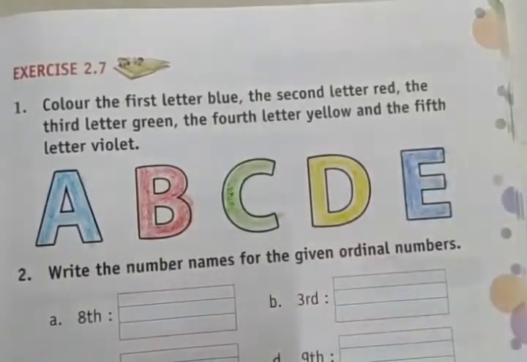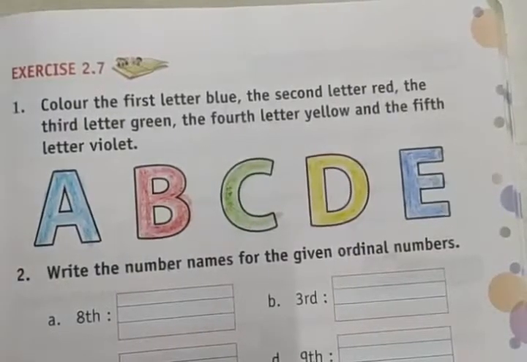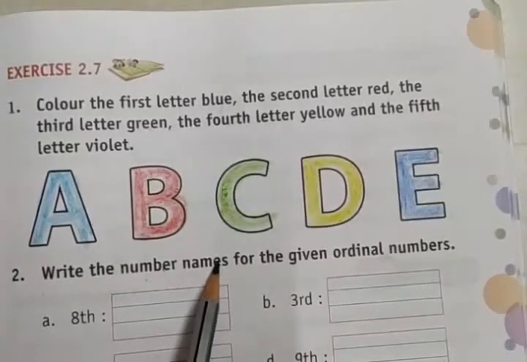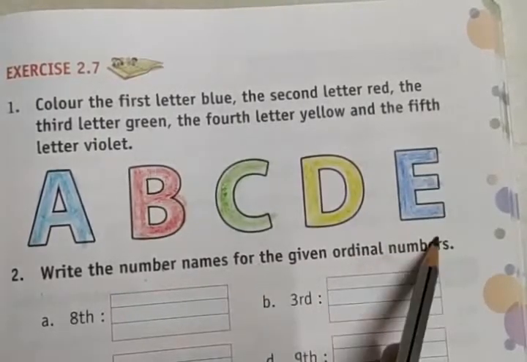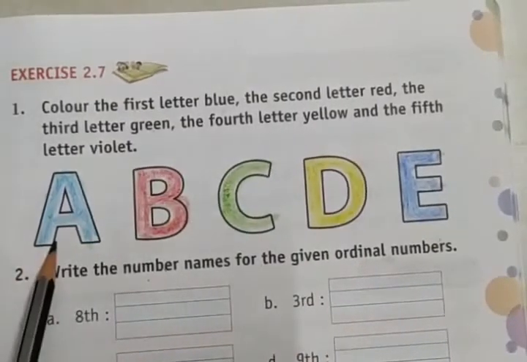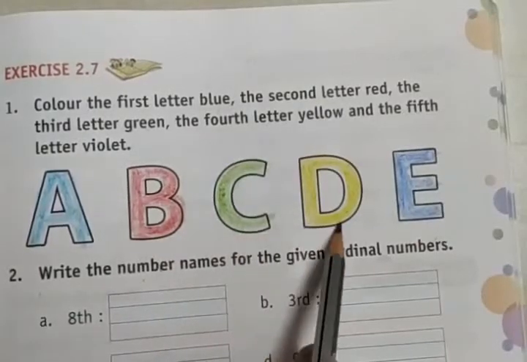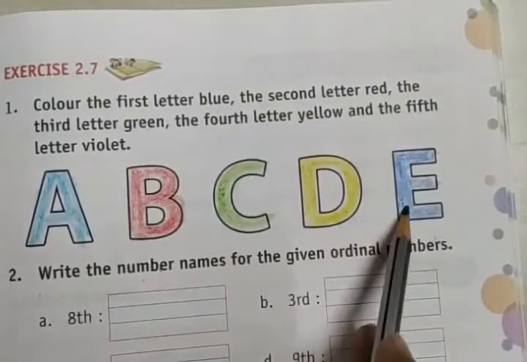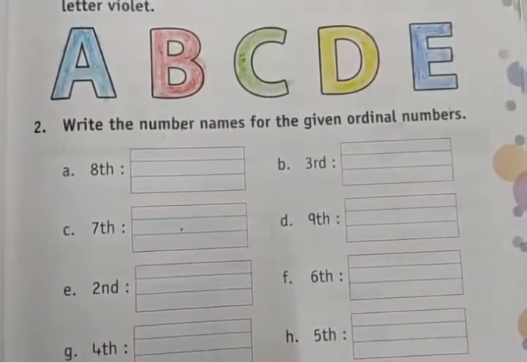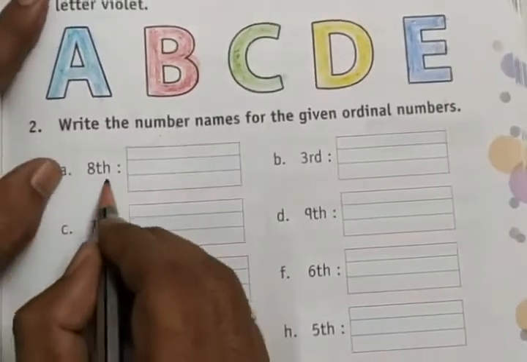Right? So now we need to do this activity. Write the number name for the given ordinal numbers. The first is with blue, second is with red, third is with green, fourth is with yellow, and fifth is with violet. Now write the number name for the given ordinal numbers. So how to write eighth?